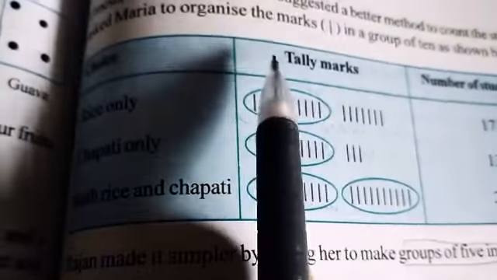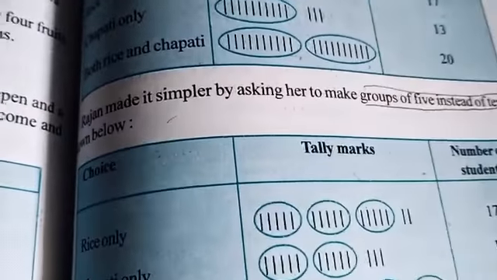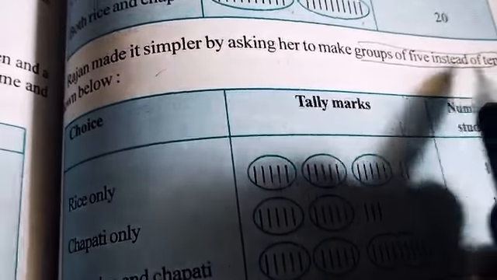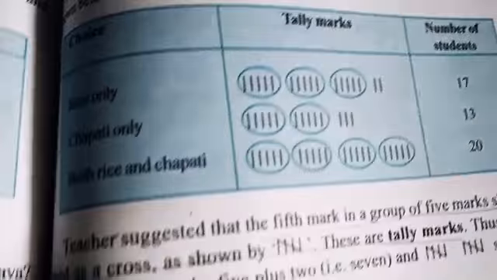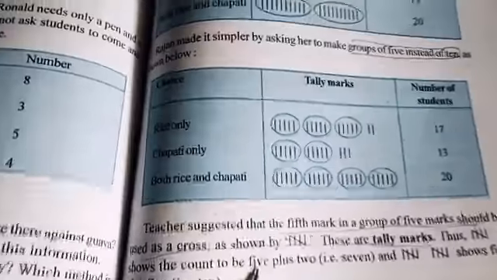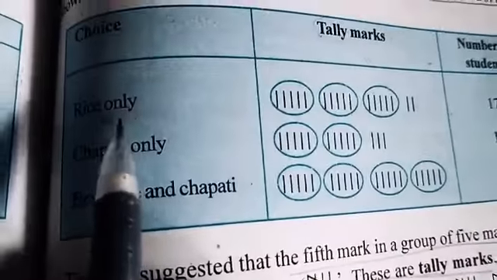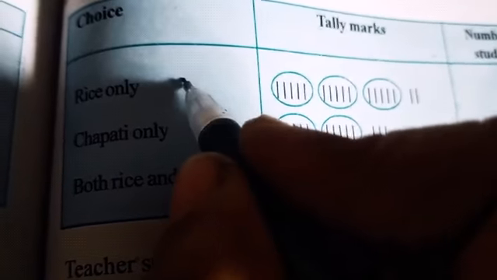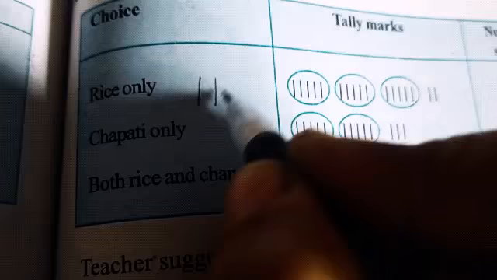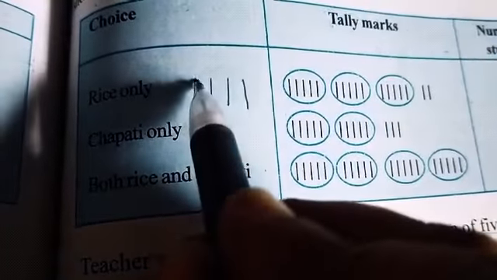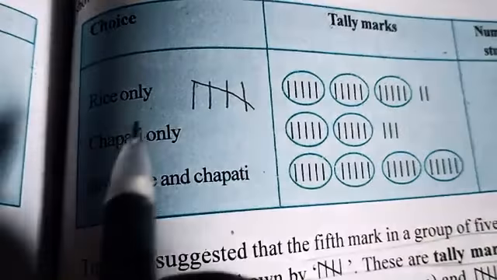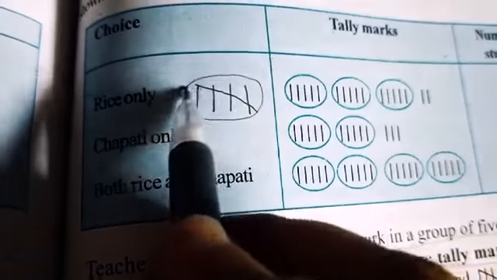But to make it a simple task, we make a group of 5 instead of 10. Instead of doing 10, we do 5, and that we call a tally mark. So how do we put a tally mark? We know that the number of students who are eating rice is 17. First do 1, 2, 3, 4, and for the 5th student you do like this. So this becomes 5 students.